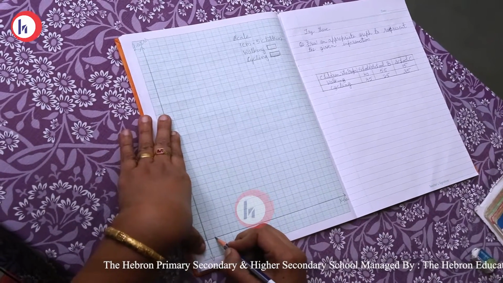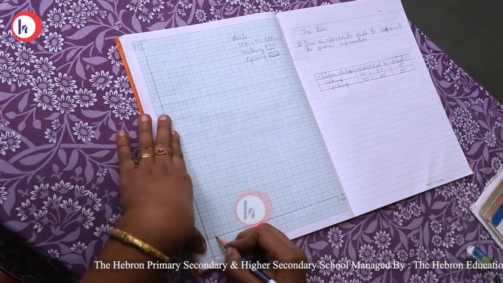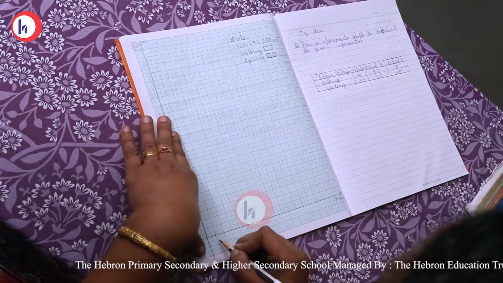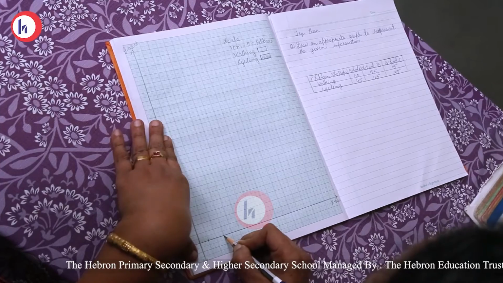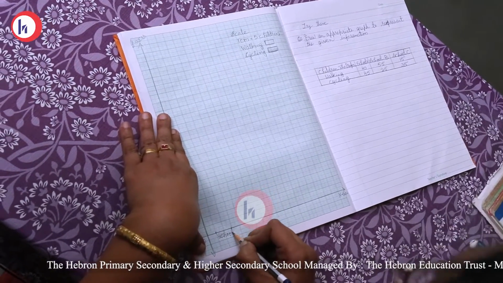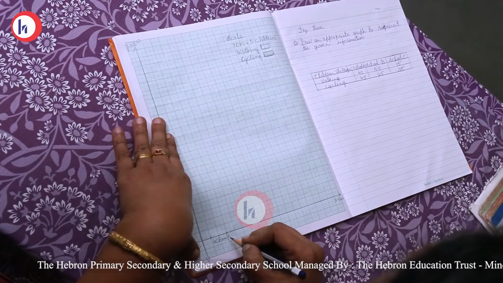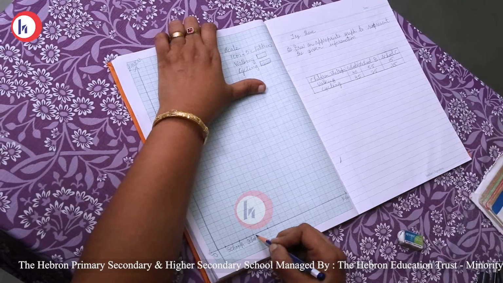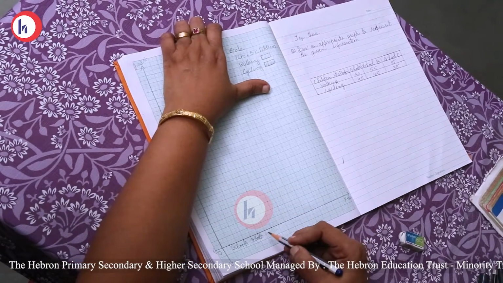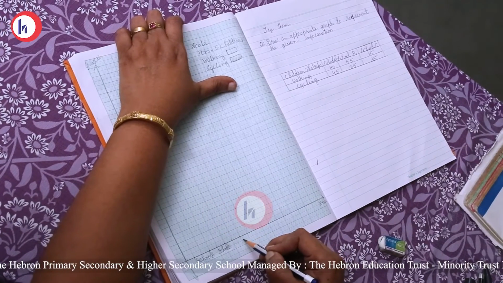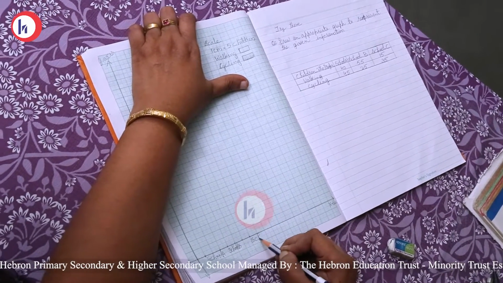The numbers will be written on the y-axis, and here it will be written school B. School A first, then school B will be put up. Then here 4 lines should be there, then school C.